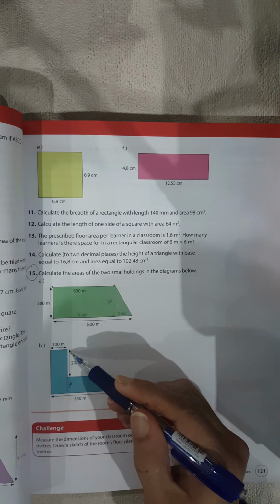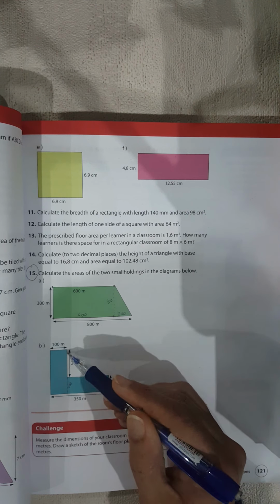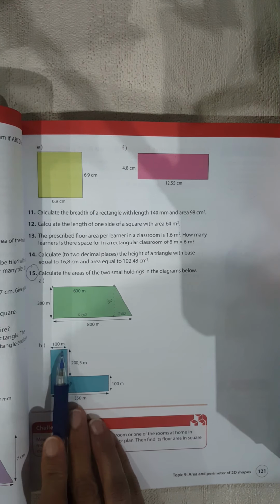Okay, so if I'm adding this part, which is 200.5, plus this 100, can you see I've got the length of this rectangle here first. These two figures make up my length, and I'm going to multiply it by my breadth, and then I'm getting the area of this part here, right? Now I need to find out the area of the second rectangle.